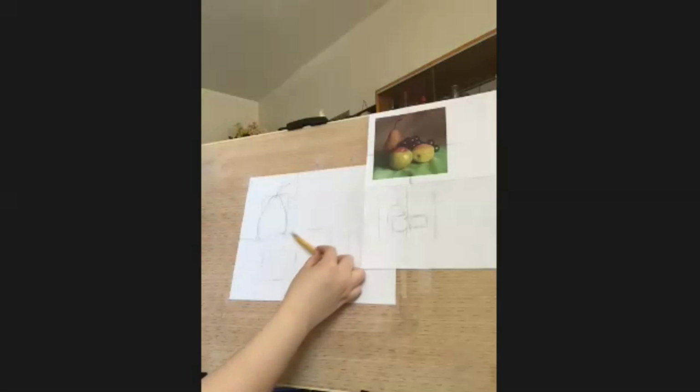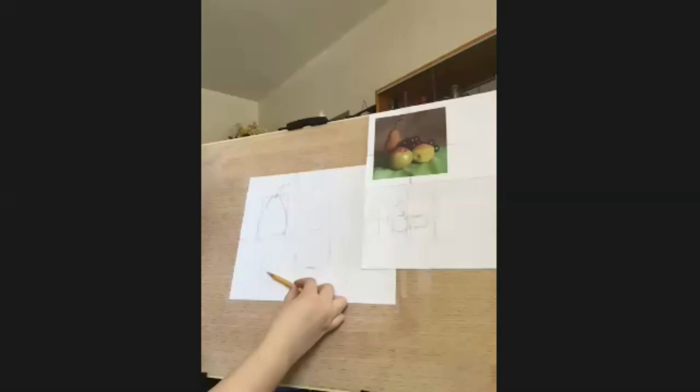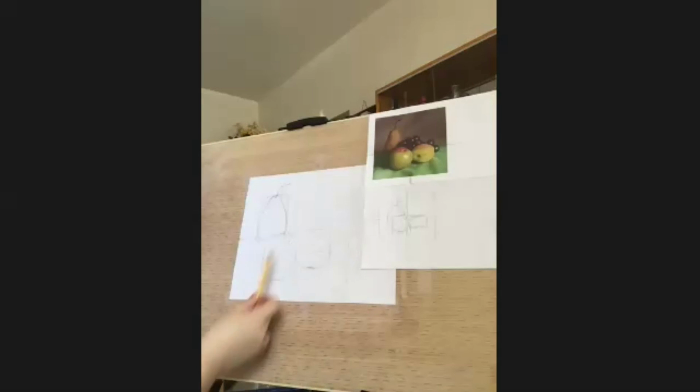Okay, and then let's do the apple, since it's the main thing you see. Remember how we did the gesture drawing of the apple? So the apple kind of tilts, so it's gonna be like this, right? So you can start from the center here to draw the apple.